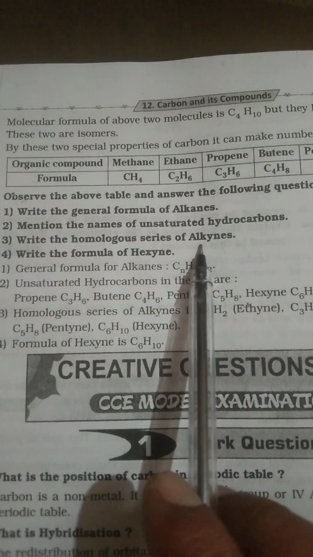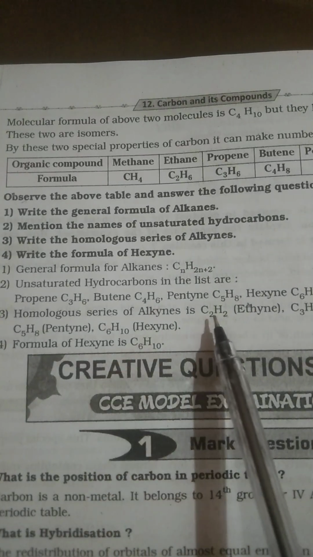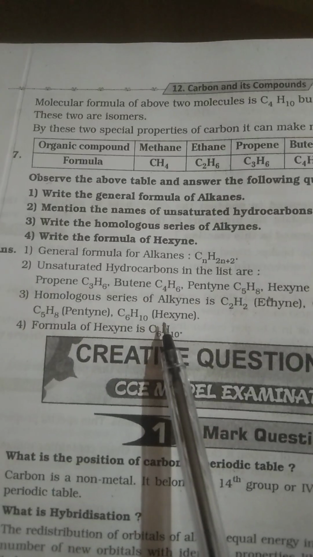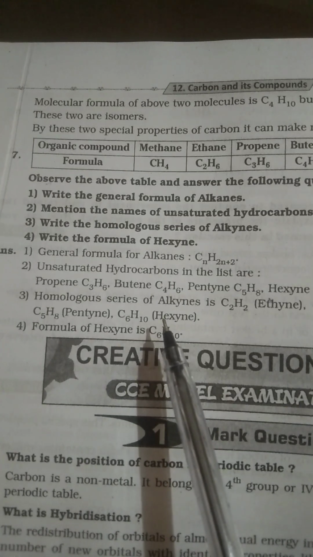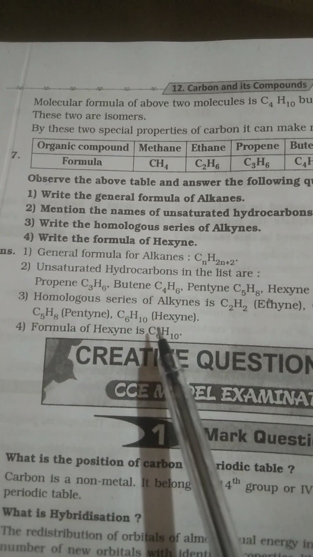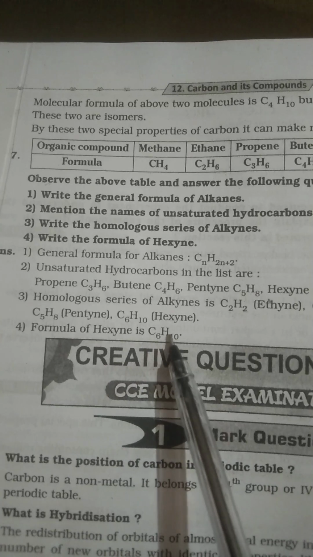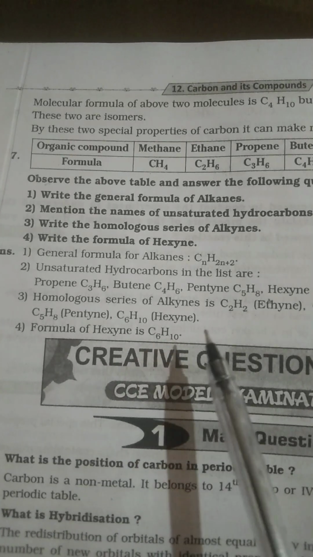Write the homologous series of alkynes. Alkynes, yne: ethyne, propyne, butyne, pentyne and hexyne. You know now, right? Eth, prop, but, pent, they are ynes. And write the formula of hexyne. Hex means 6, and the formula is C6H2n-2. 2 sixes are 12, minus 2 is 10, so C6H10.